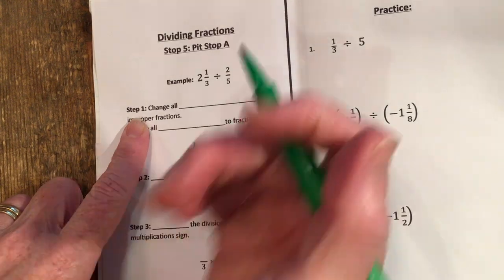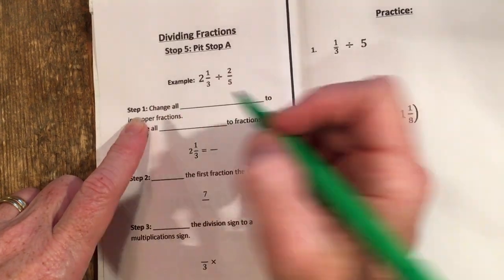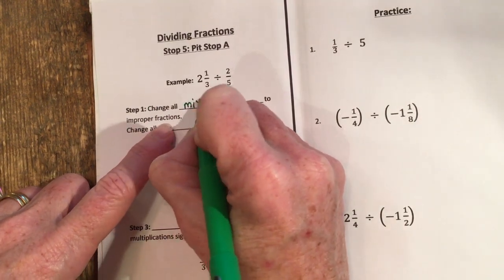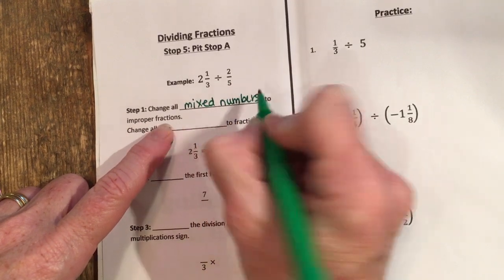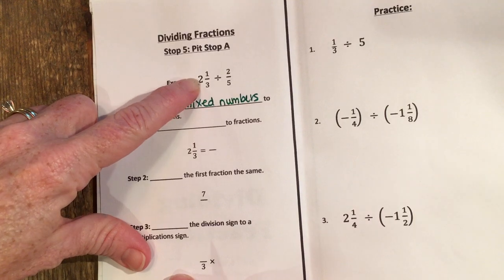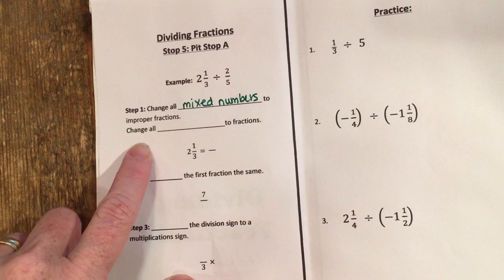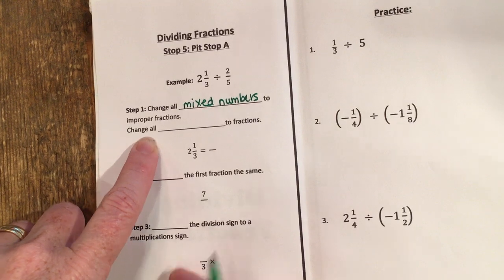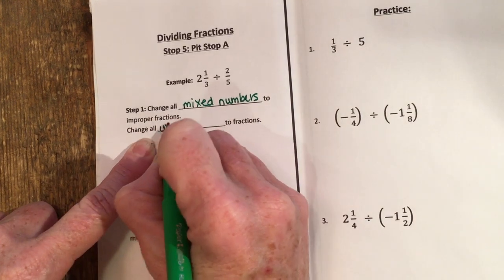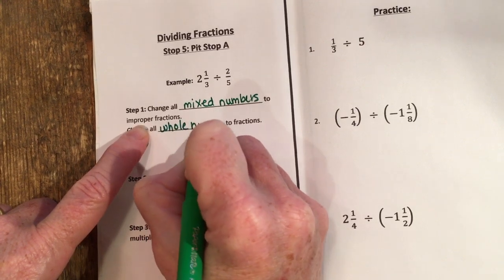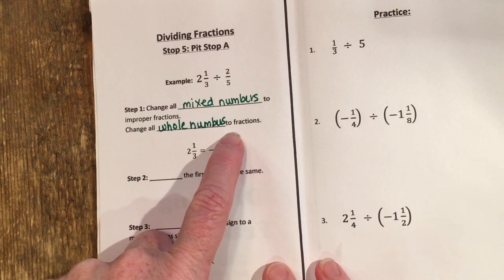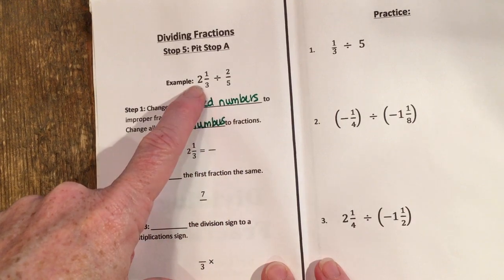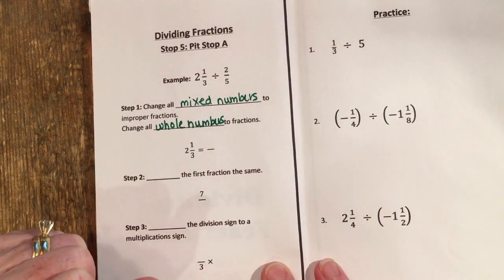The first step we want to do when we're dividing fractions is to change all our mixed numbers into improper fractions. All right, so this is an example of a mixed number. I want to make that improper before I even start the problem. The other thing you want to change in a division problem are your whole numbers. If you just have a plain old 2, you want to go ahead and write that also as a fraction before you get started with the division. I don't have one like that, but when we get over here, I'll show you what I mean.